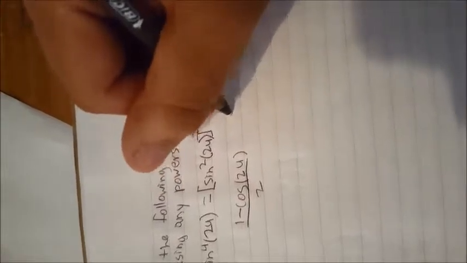And the equation will be 1 minus cos 2u divided by 2, which will equal, in this equation, 1 minus cos 4u, since you're going to double that because it's whole squared, over 2. And this whole thing is squared still.